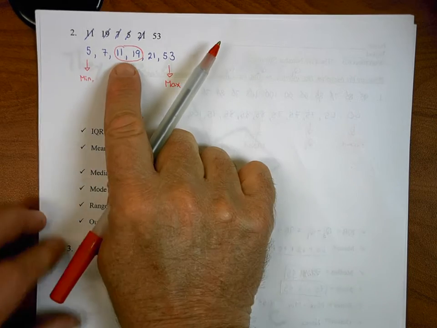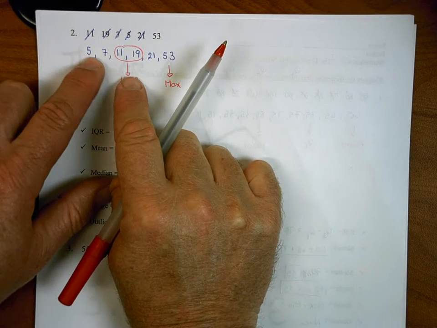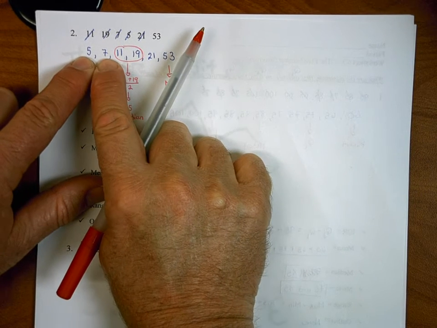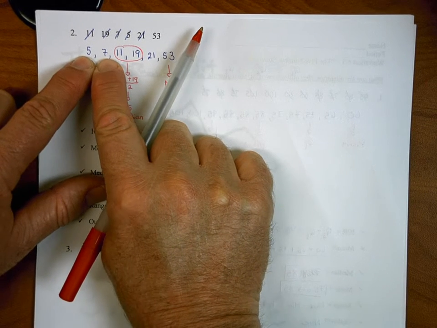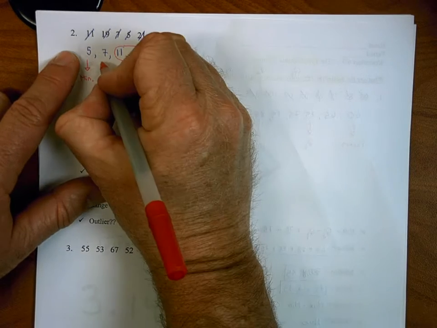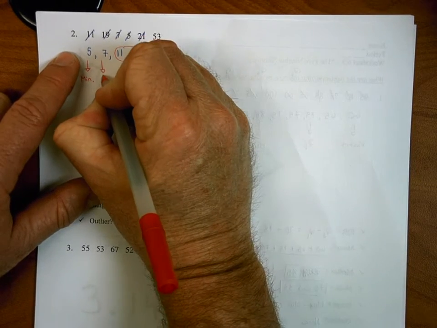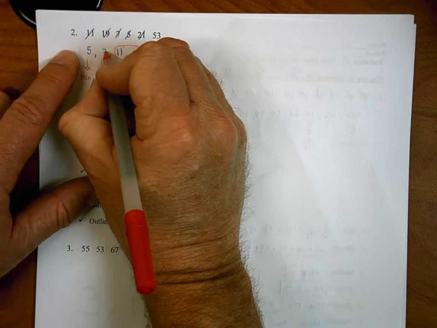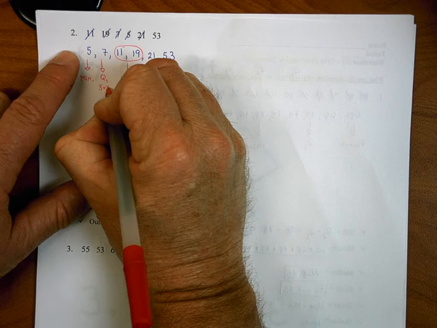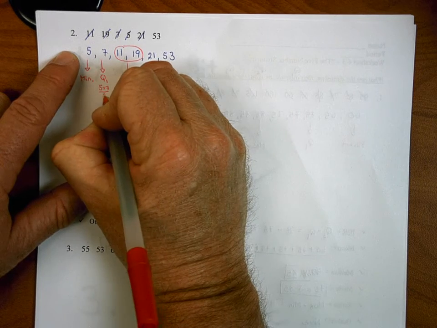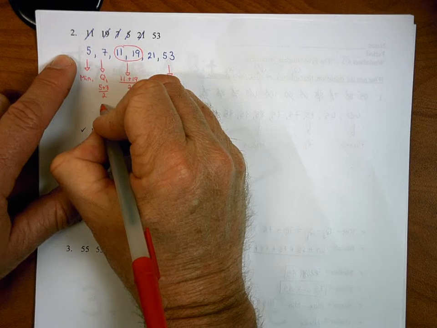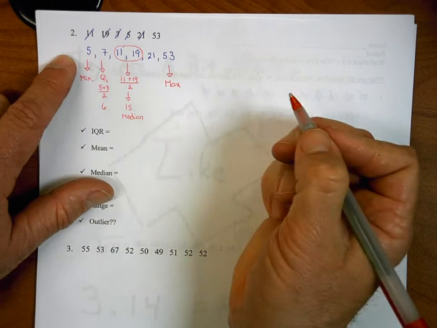Q1. My Q1 is the middle of my lower half of my numbers. I only have 2 numbers in my lower half right here, 5 and 7. So I need to find the middle of those 2 numbers. How do we find the middle of that? We take the 2 values, add them up, and divide by 2. That's going to be equal to 6. So my Q1 value is going to be 6.